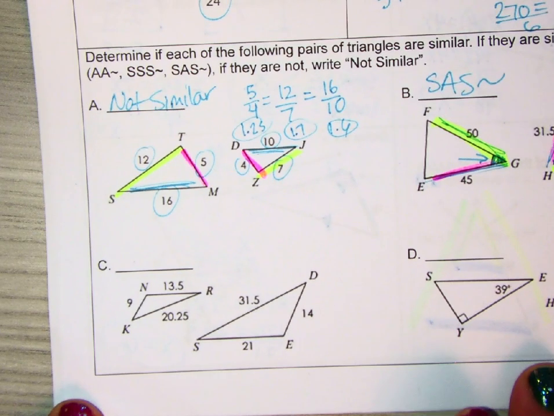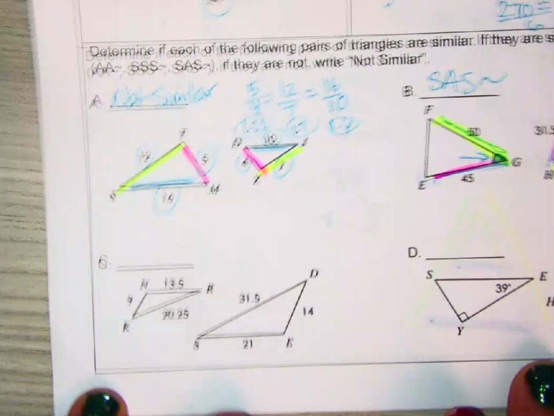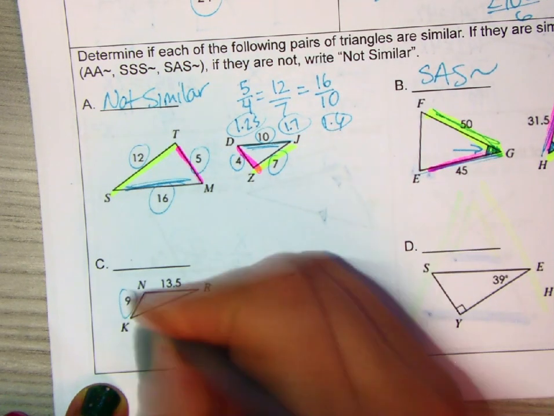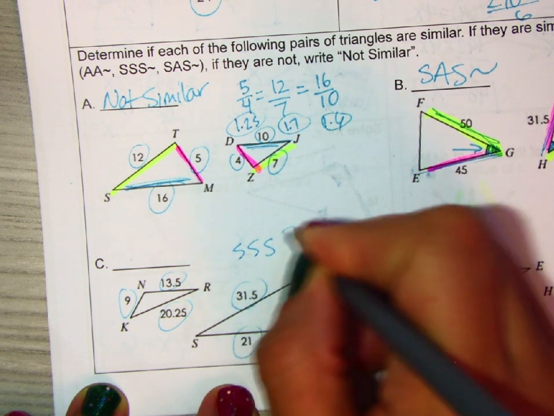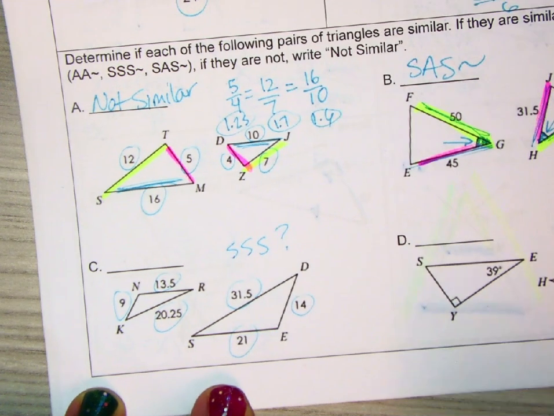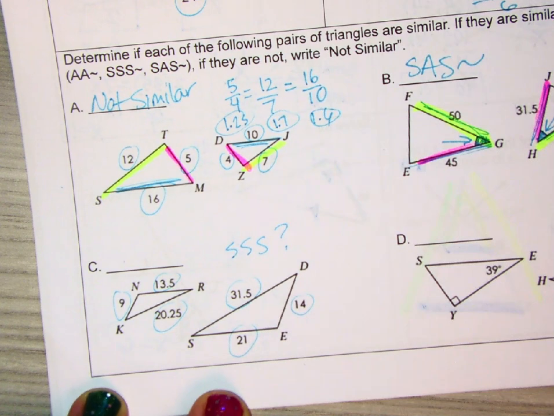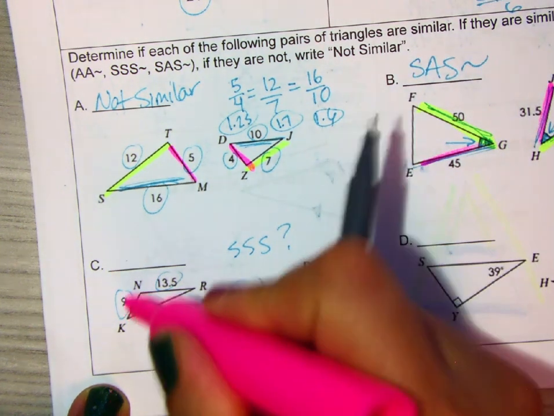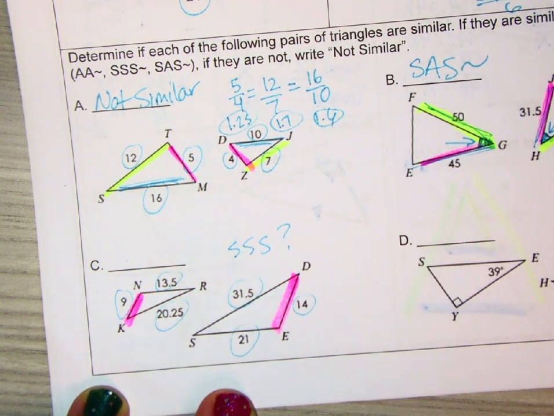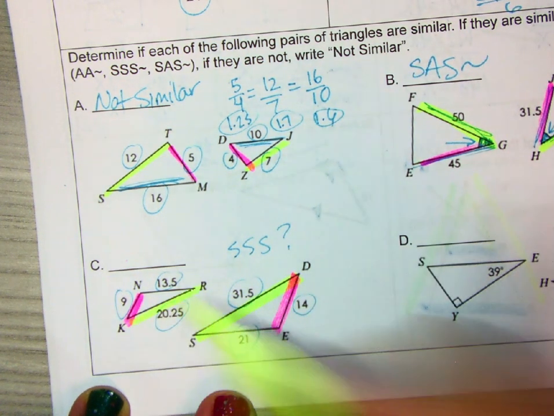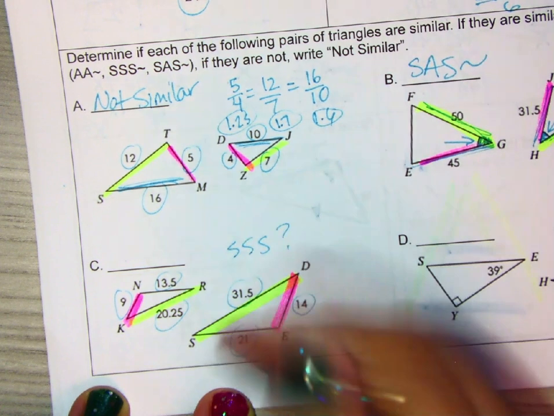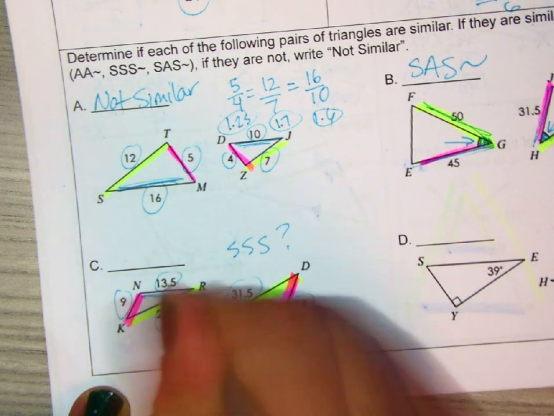On letter C, we have no angles being shown, so it's just sides. So we're going to check if these sides are proportional to each other. So we can say side, side, side. So here, again, color coordinating for you. We're going to say 9 and 14 are the corresponding sides. And then we have this long stretch corresponding to that. And this one, the dot.